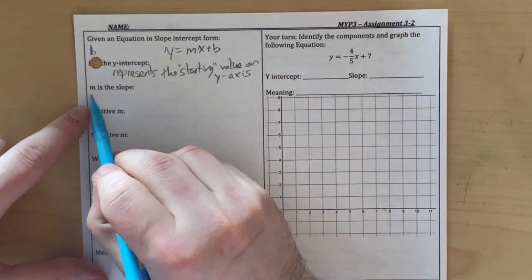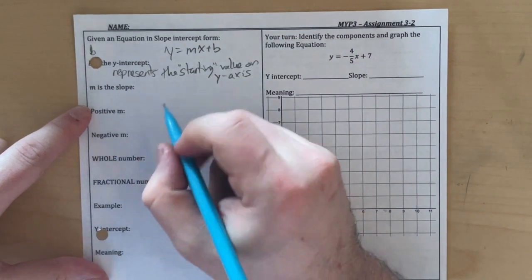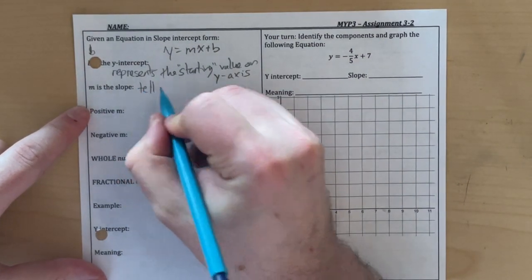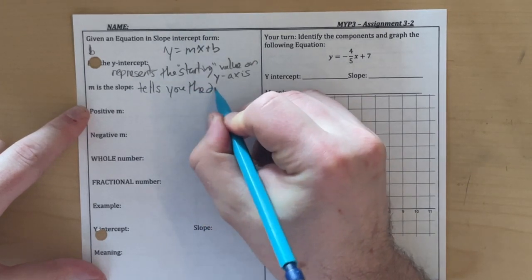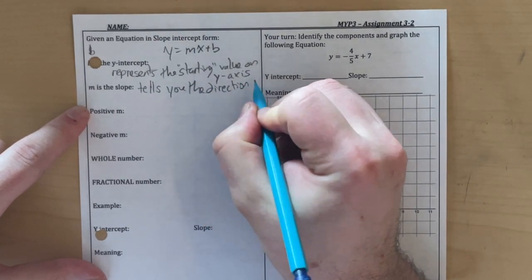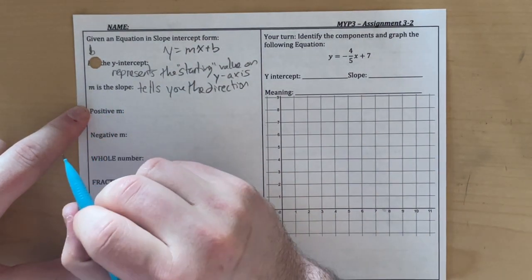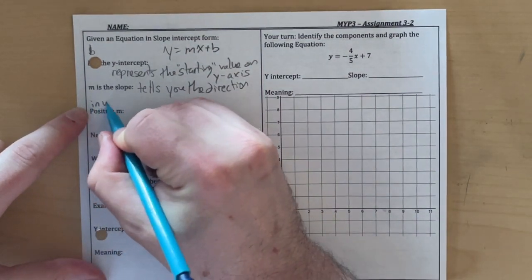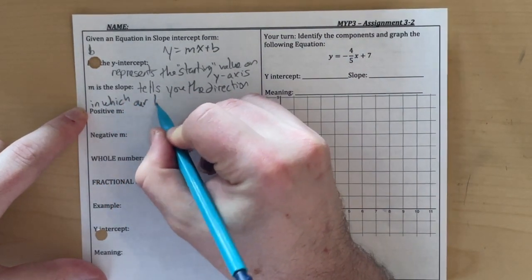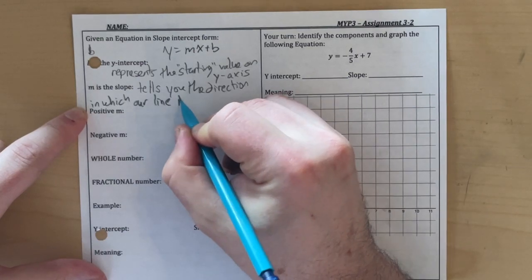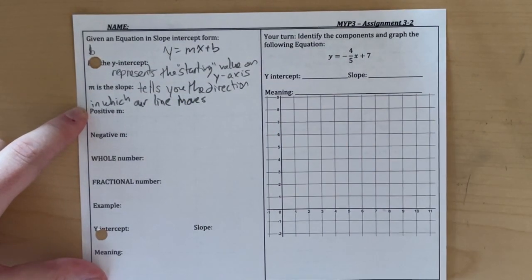And we can say that letter m stands for our slope. And again, that tells you the direction that our line moves. So the direction in which our line moves, always moving left to right, but are we going up or are we going down?